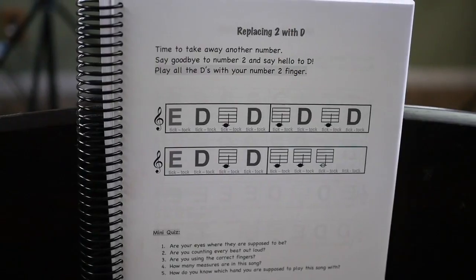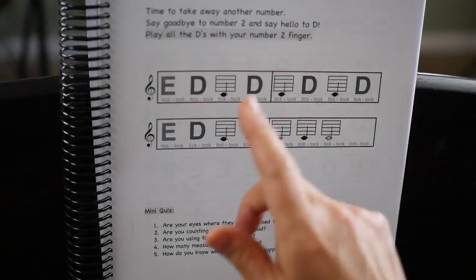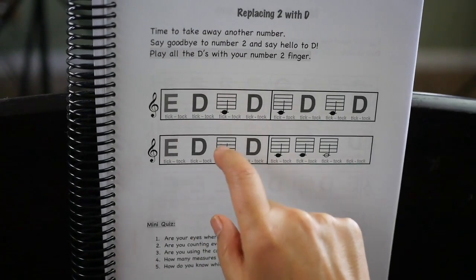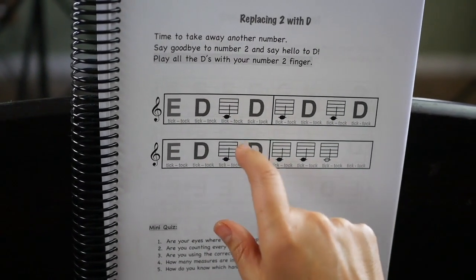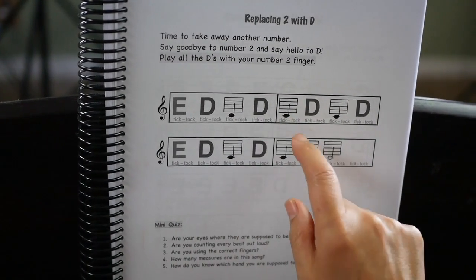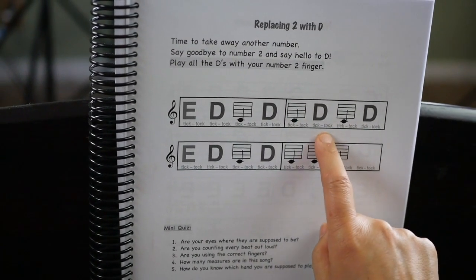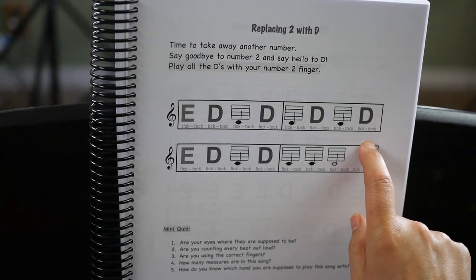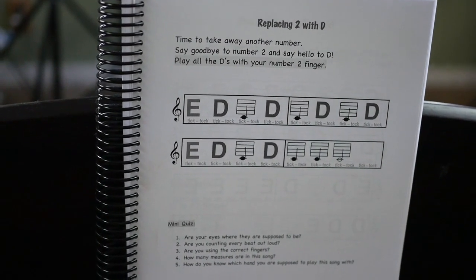So 1, 2, 3, E, talk. D, talk. C, talk. D, talk. D is number 2. C, talk. D, talk. C, talk. D, talk. Keep going. E, talk.